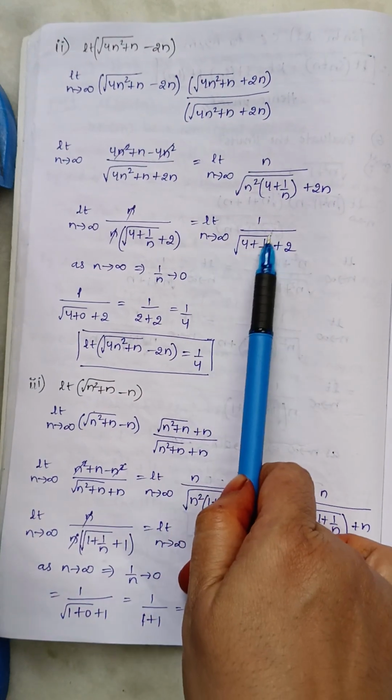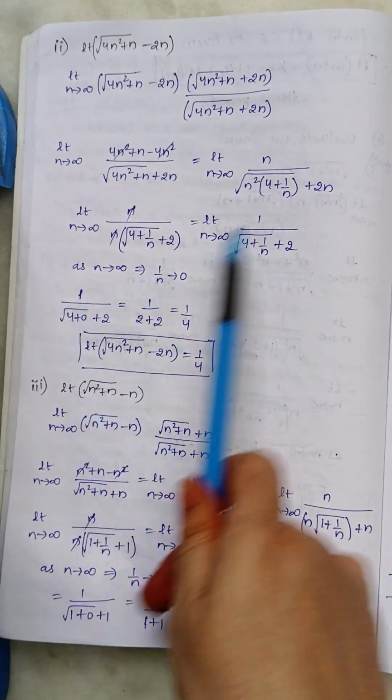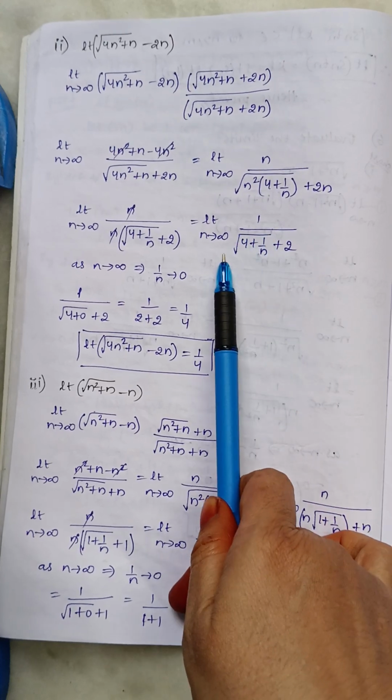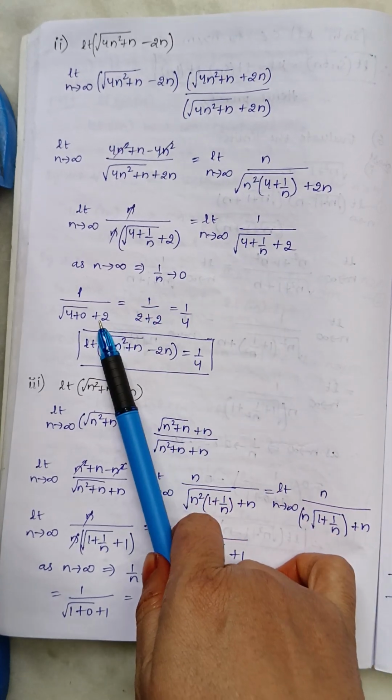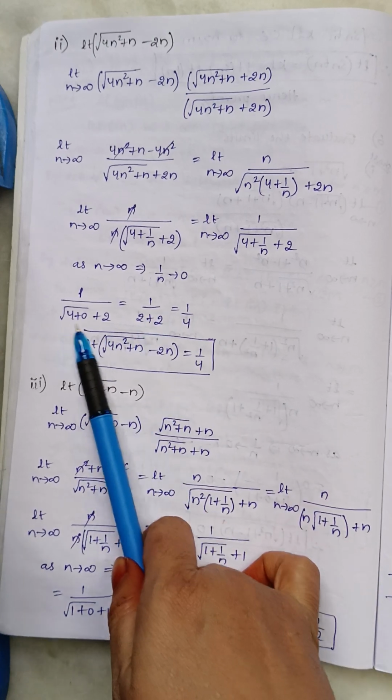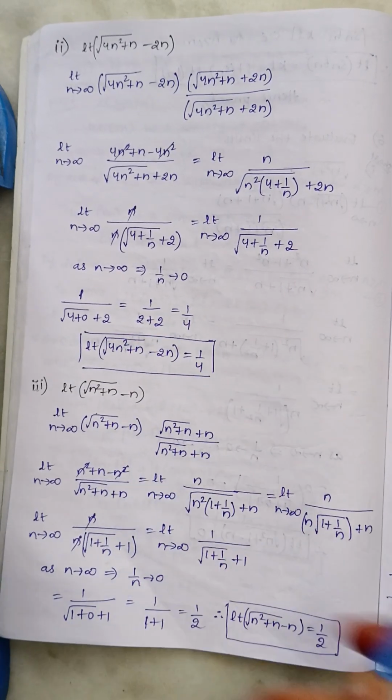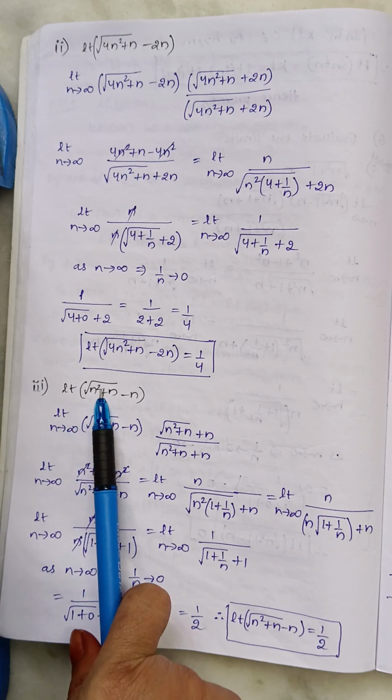Now it will become like this. As n tends to infinity, 1 by n tends to 0. That's why we can substitute 1 by n as 0. Then 1 by root of 4 plus 0, here plus 2. 1 by root 4 is 2, plus 2, that is 1 by 4. Similarly, we can see the next problem.